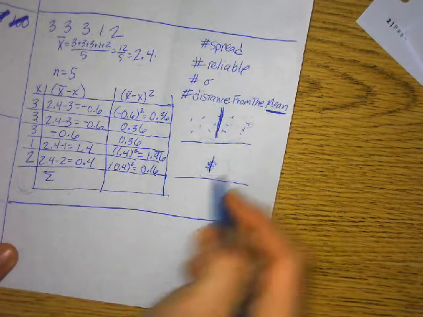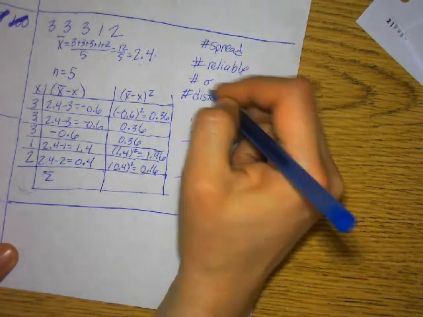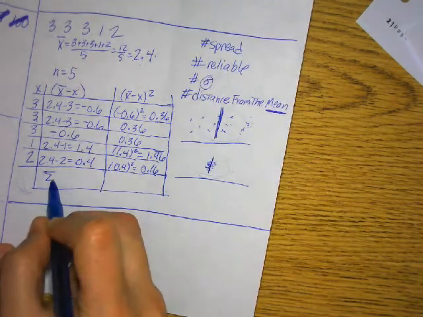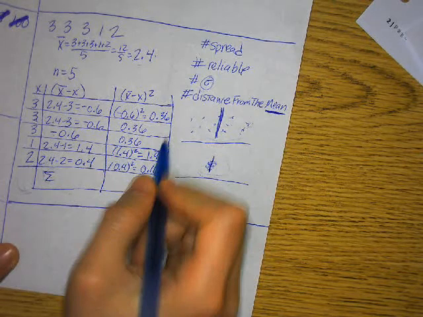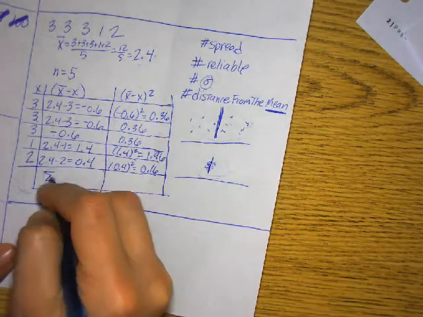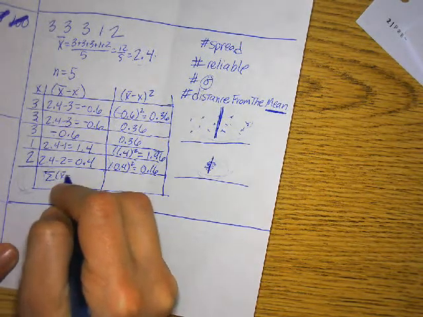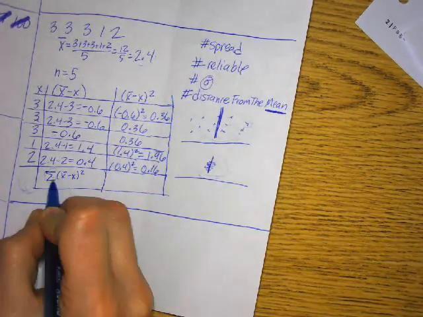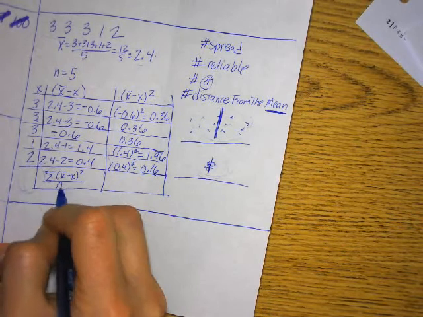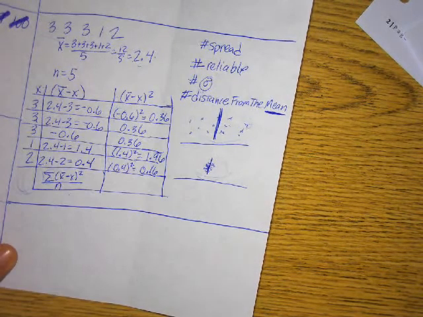The lowercase sigma we already talked about was this guy. The capital sigma is this guy. Does anyone know what this means? The sum. We're going to take the sum of all of these things, so the sum of x bar minus x squared, add up all of those numbers, and divide it by n, which is the number of numbers.